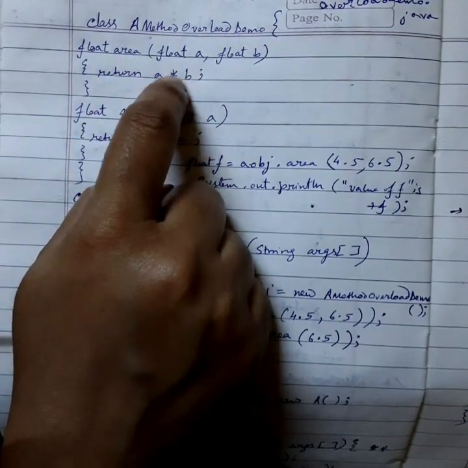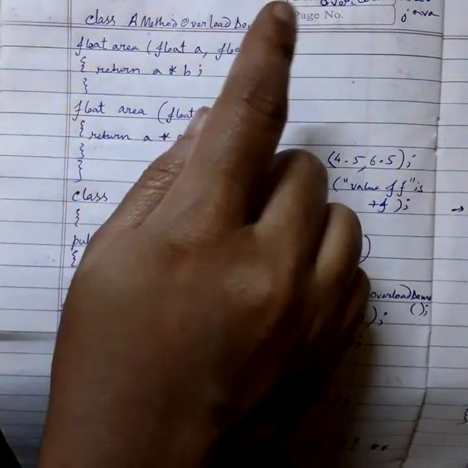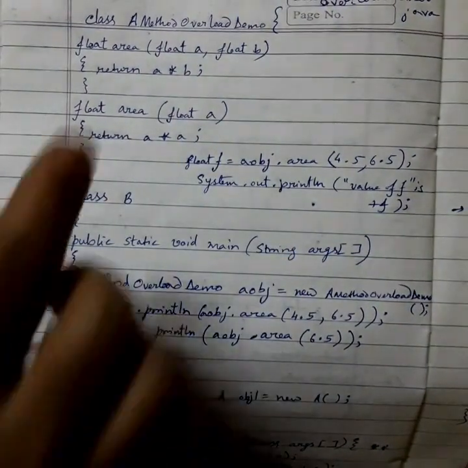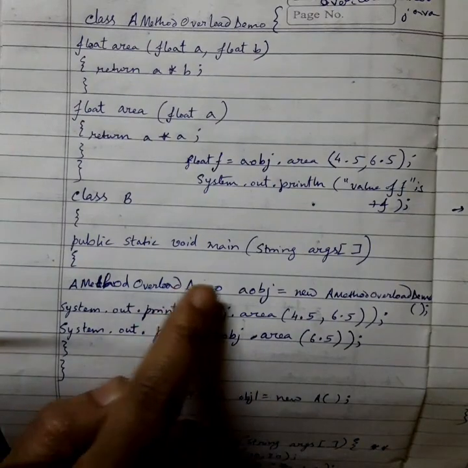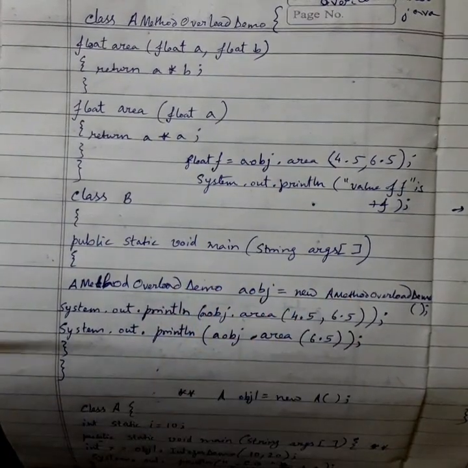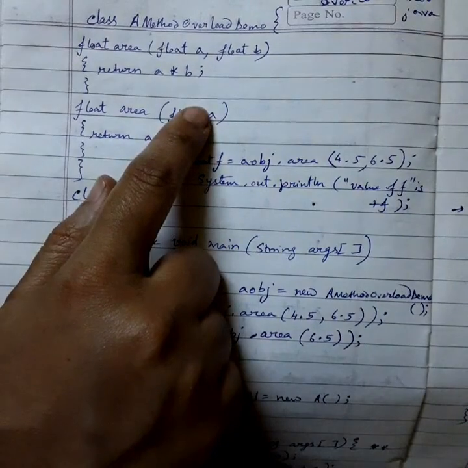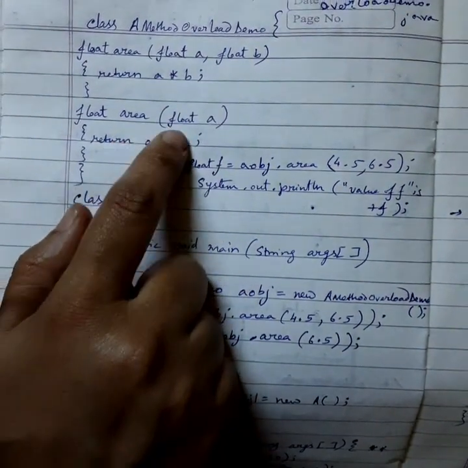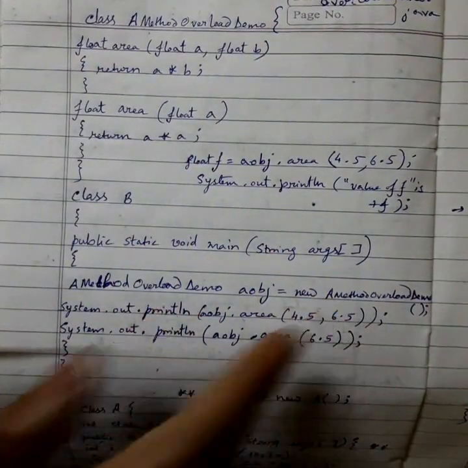Again we can collect this in a float variable f and return f, like float f = a * b, return f. Instead of that we can simply return a * b, and it is getting printed here, 4.5 into 6.5. Then the second time when we are passing 6.5, this one is getting invoked and a * a, 6.5 into 6.5, is returned and printed here.